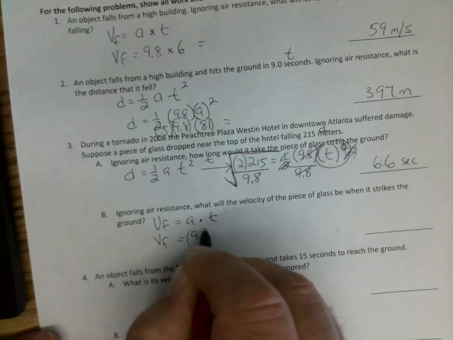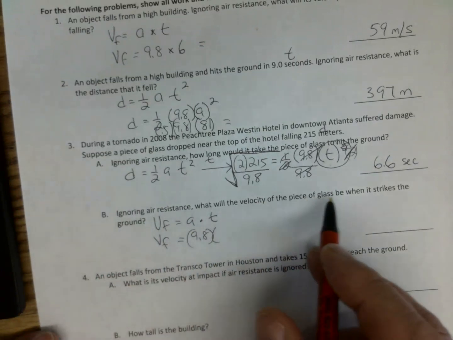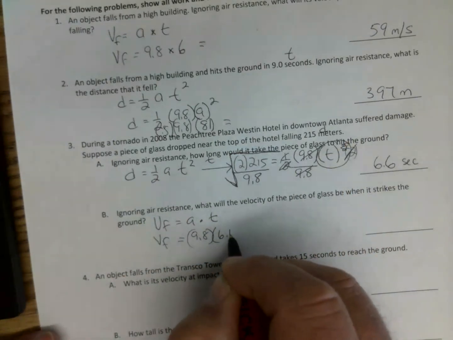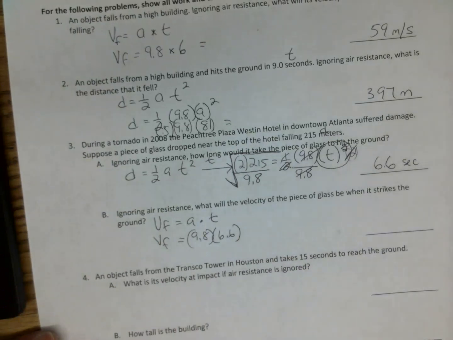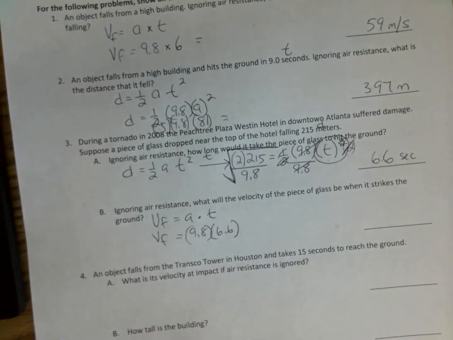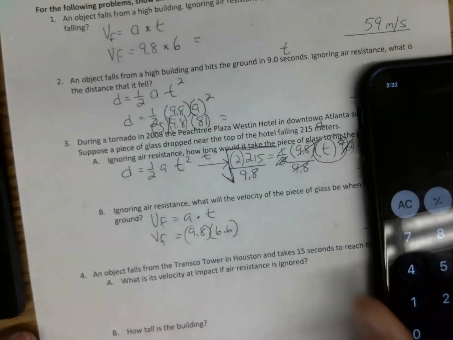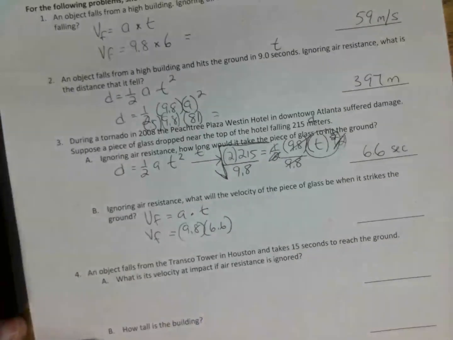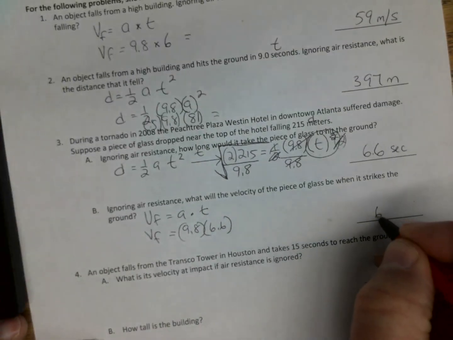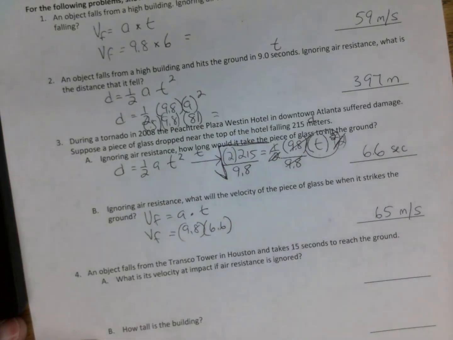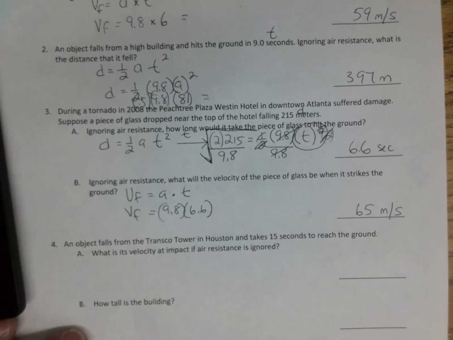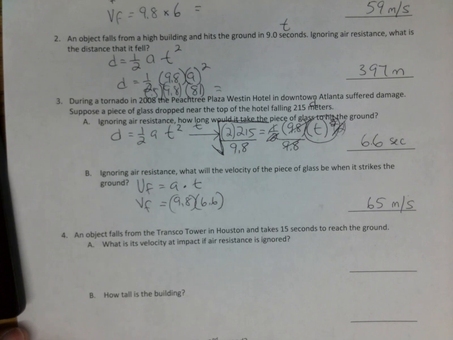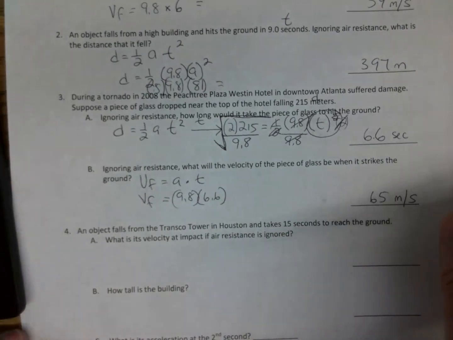A is 9.8. Time is 6.6. We don't have that, but we figured it out right here. Then we do our math again. 9.8 times 6.6 is 64.6. So we're just going to say 65 meters per second. So that's that. Okay, now I think you could probably try the rest of these on your own without me showing you. So go ahead and try them and you can come back and see what answer I got on this video. Okay, and I'm going to keep going.